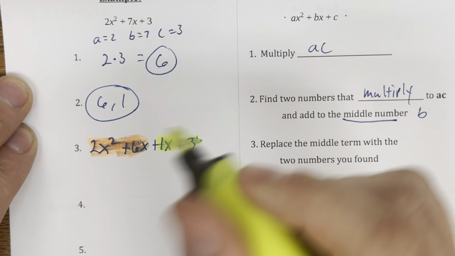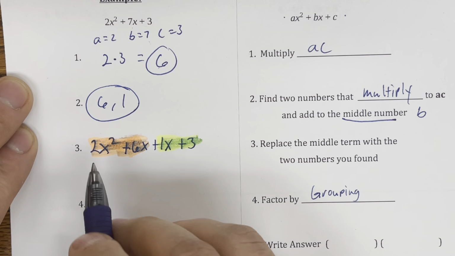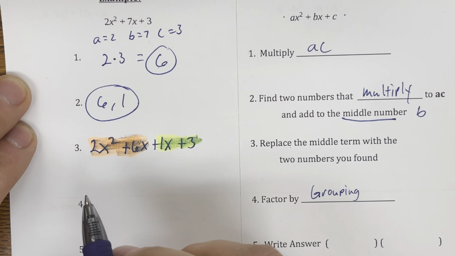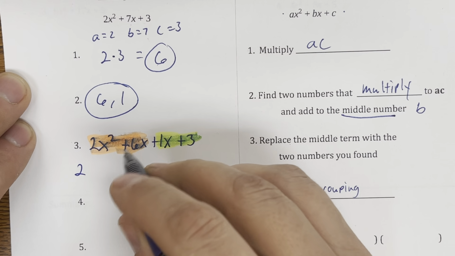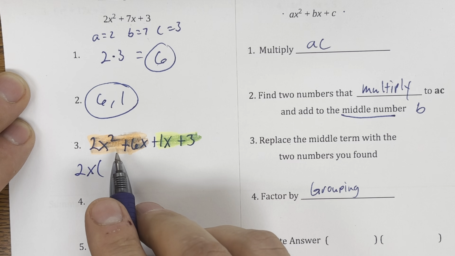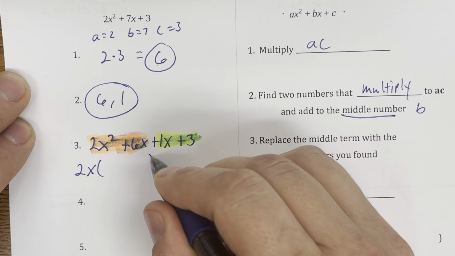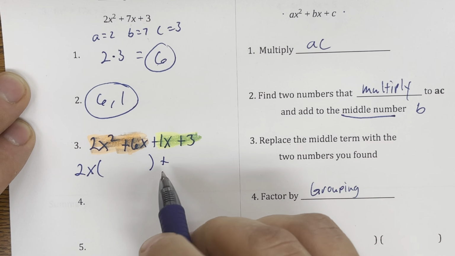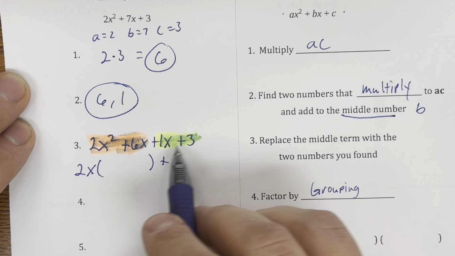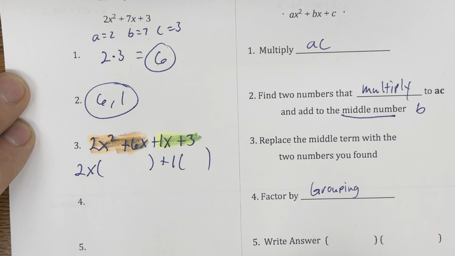That's what I got to do. So let's see. Factoring out the GCF. 2 goes into 2 and 6. So I'm going to take out a 2. And I can also take out an x. When I divide it, I've got to be able to do this in my head a little bit here. Okay. And here my GCF is 1. So I'm going to divide by 1.